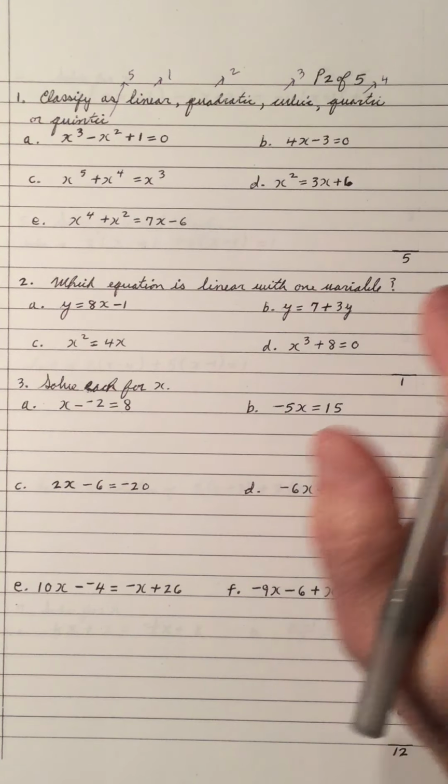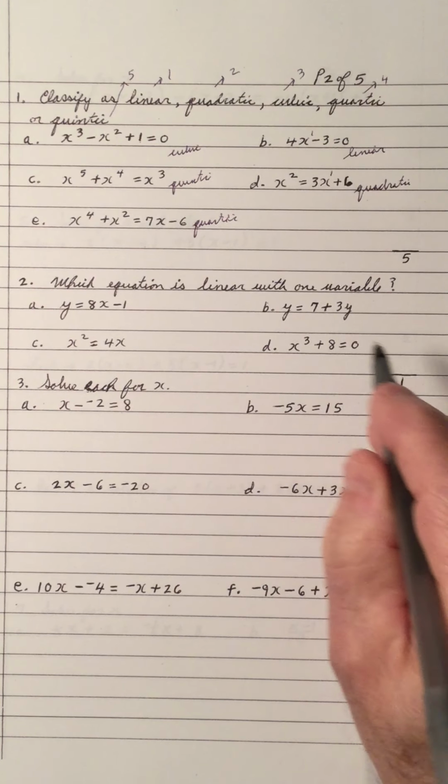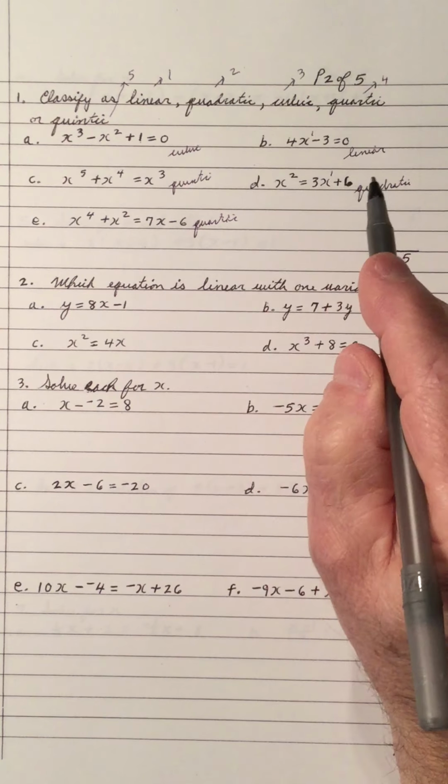And D is x squared, a 1 and a constant, so the highest degree is a 2, so that's a quadratic. A quadratic is done a lot, especially in grade 11. E is a 4, 2, 1, and a 0, so the highest degree is a 4, so it's a quartic. So you can learn them, but again, you'll see them as you go on in your math.